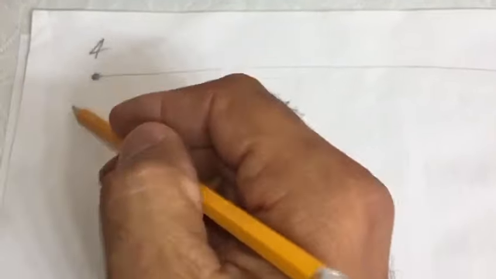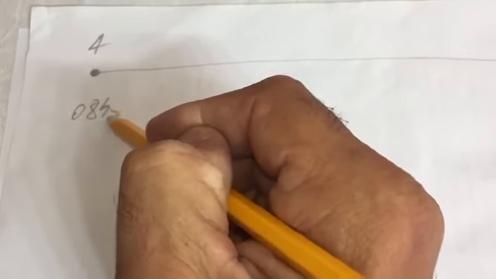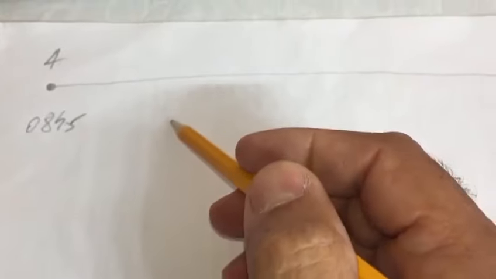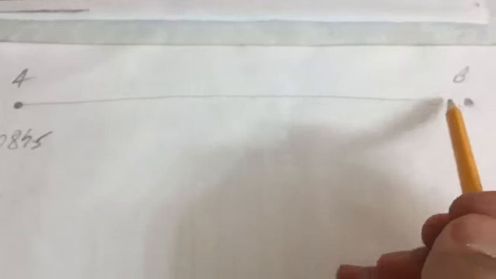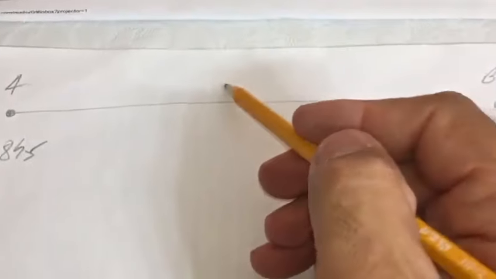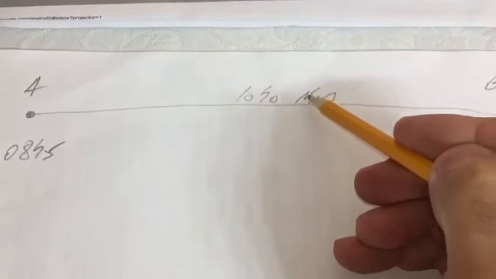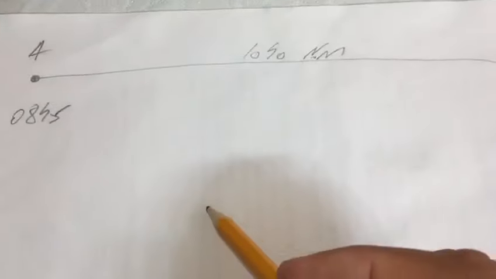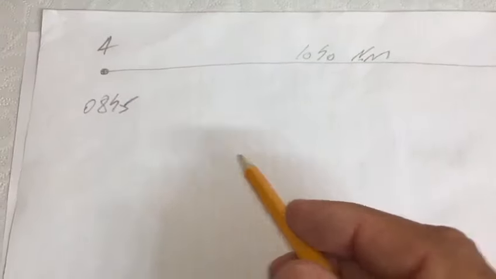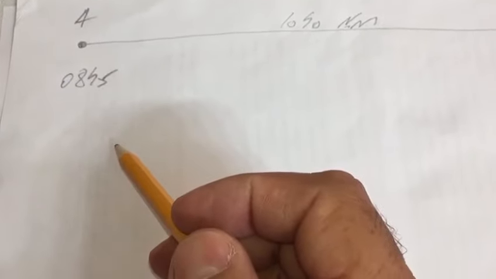Departure time is 8:45. Put 8:45 here as departure time. Distance between A and B is 1,040 nautical miles. Now we're going to get into the details.